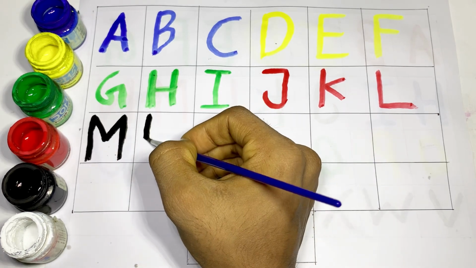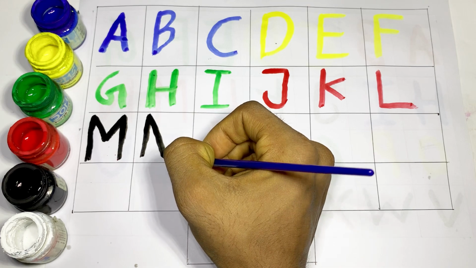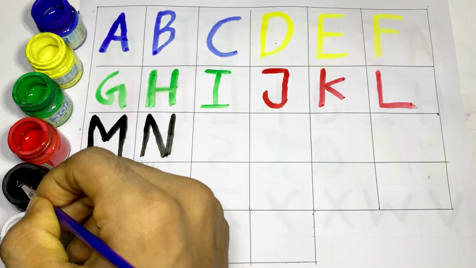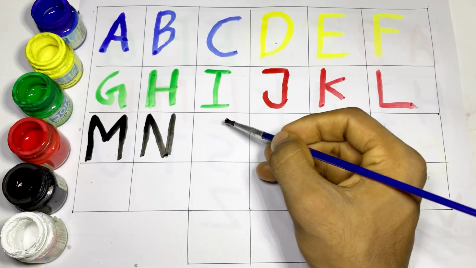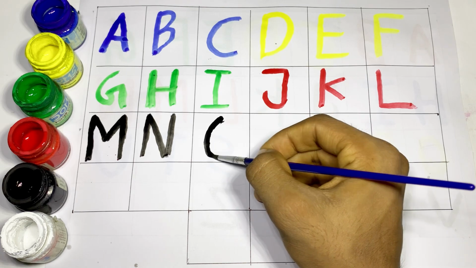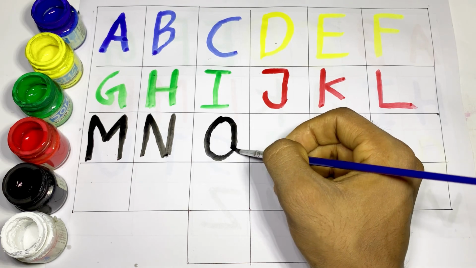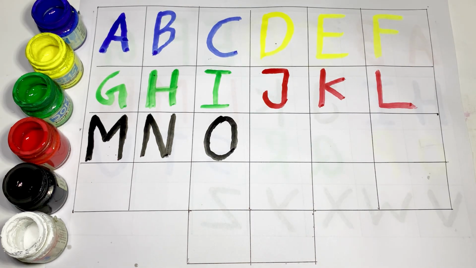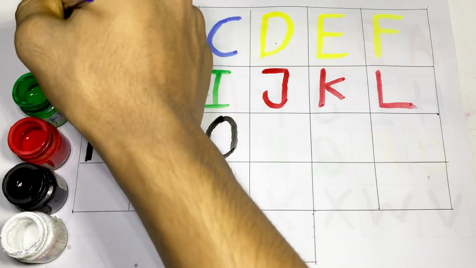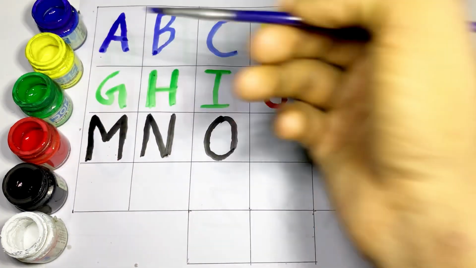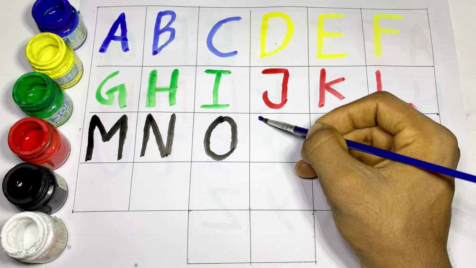N. N for nose, N for nest. Kids, again use black color and draw O. O for orange, O for octopus. Kids, now P. P for parrot, P for penguin, and here is blue color. The alphabets of P.